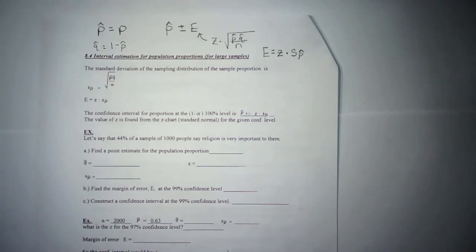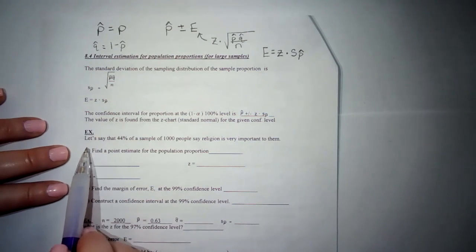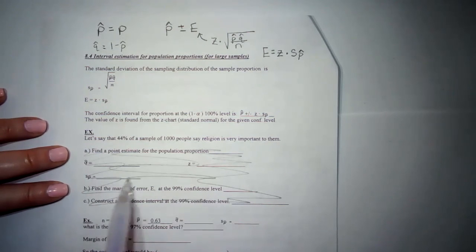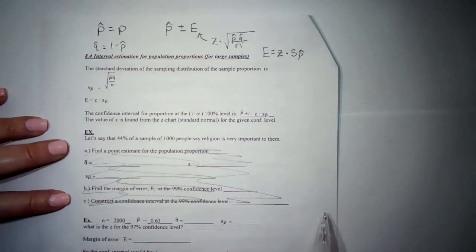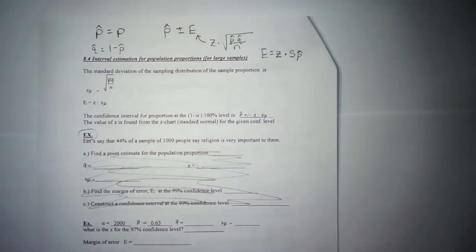Okay. So let's say, all right, I'm going to kind of get rid of this crazy way they have this marked out here. And we'll just do this example the way that it says it. All right, let's say 44% of a sample of 1,000 people say religion is very important to them.